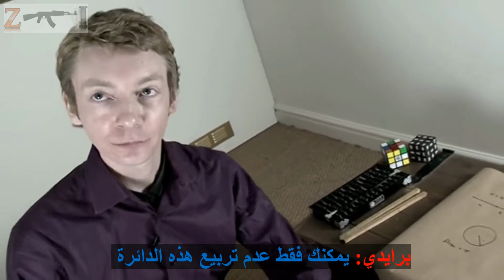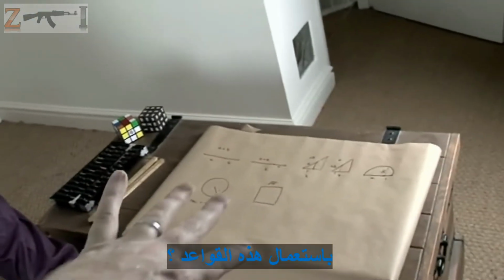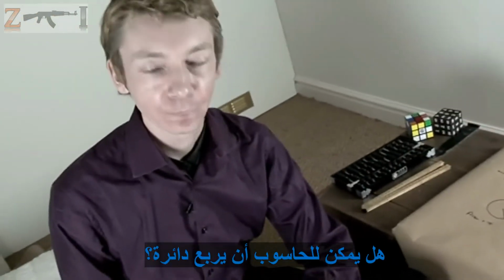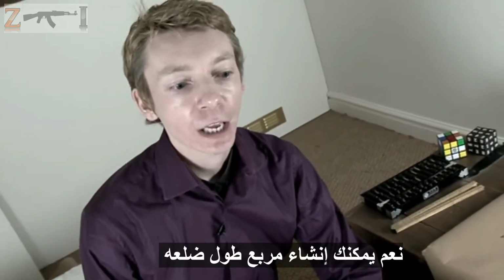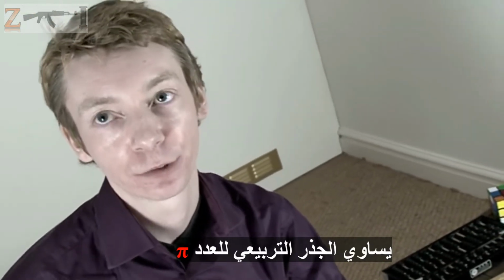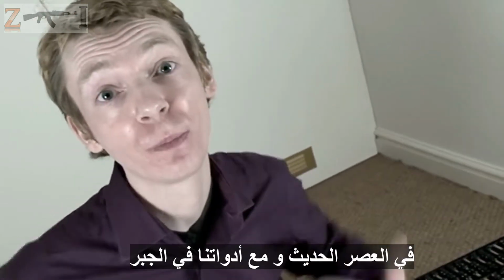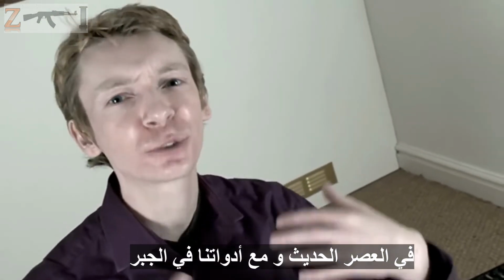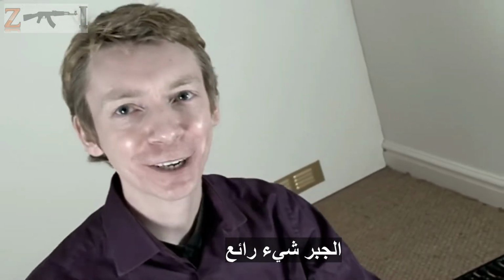Can you only not square the circle given the parameters of these rules in this game? Could a computer square a circle? Yeah, so you can make a square with sides that have length root pi. So absolutely, to the modern day people with our tools of algebra, right?